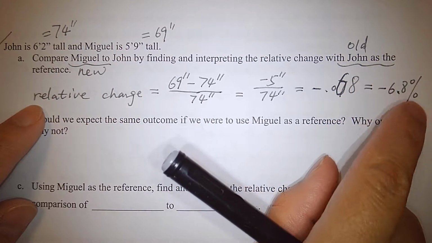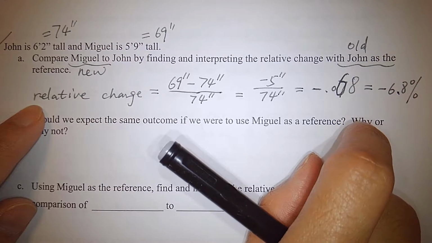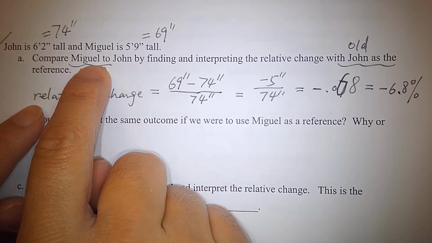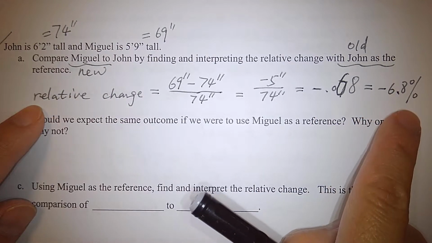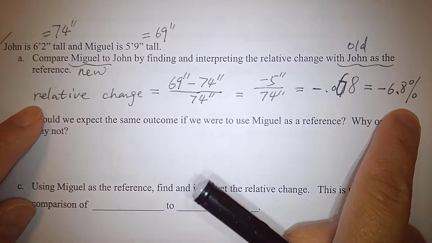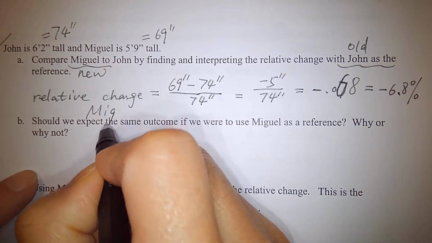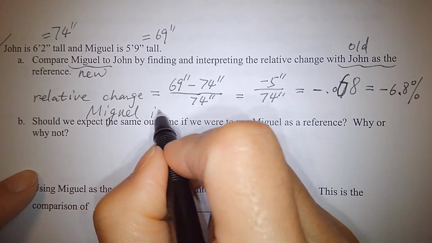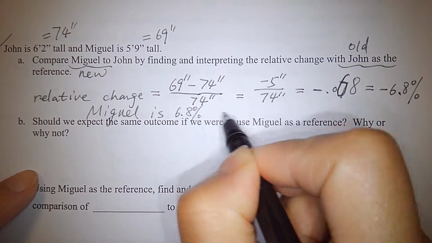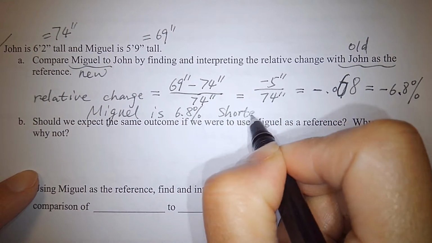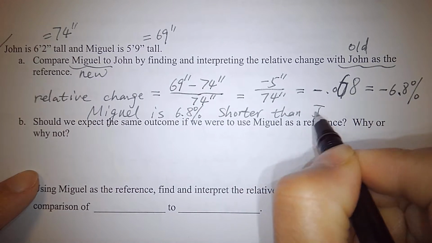How can we interpret this result? Miguel is 6.8% taller or shorter? Shorter than John. So use a meaningful sentence: Miguel is 6.8% shorter than John.